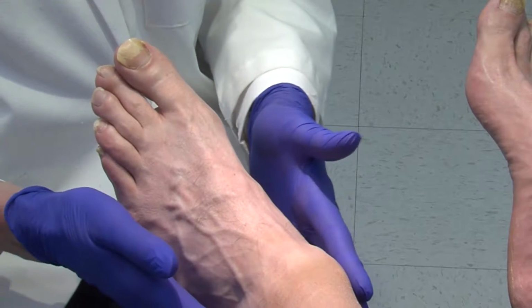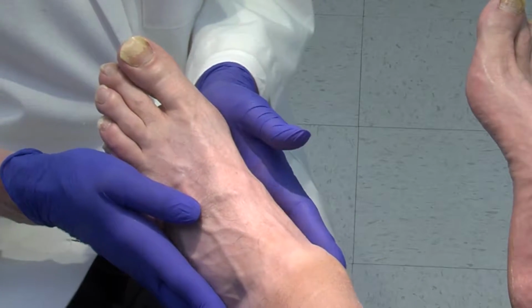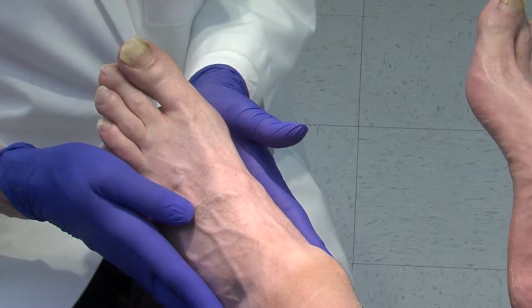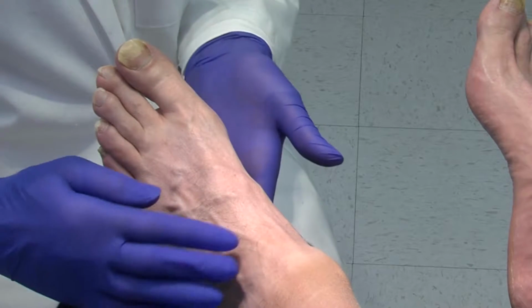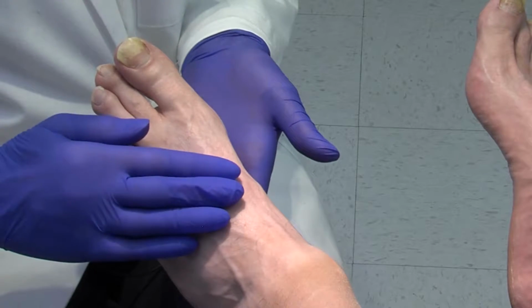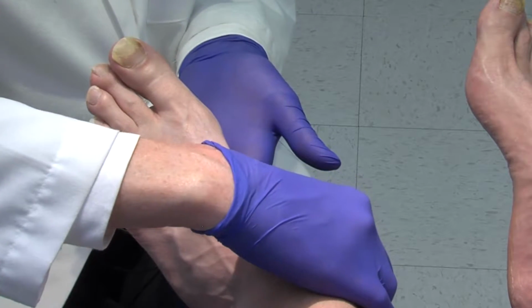We want to assess around the ankle, the foot, and up the leg to assess if there is any edema, and then note if it is pitting or non-pitting. Finally, we want to assess the pedal pulses. We assess the dorsalis pedis and the posterior tibial.